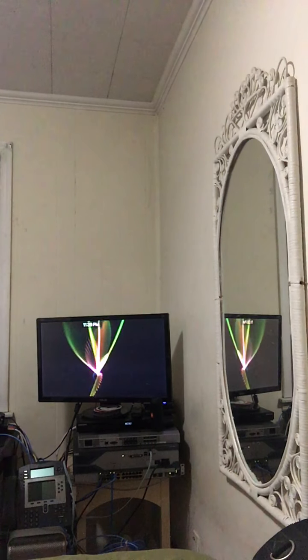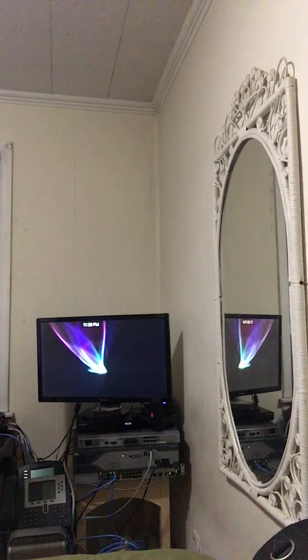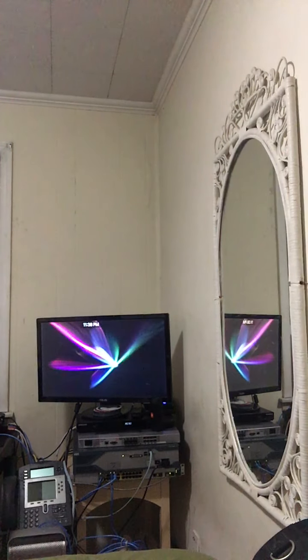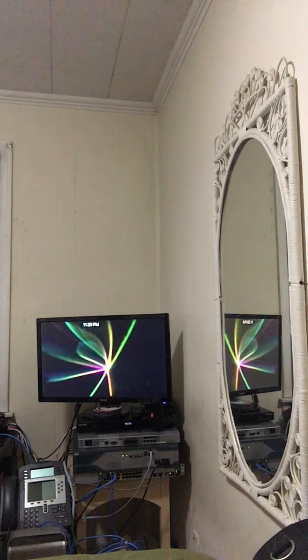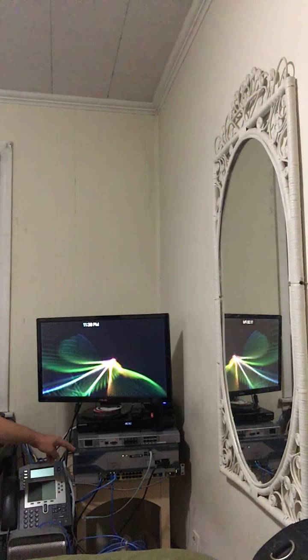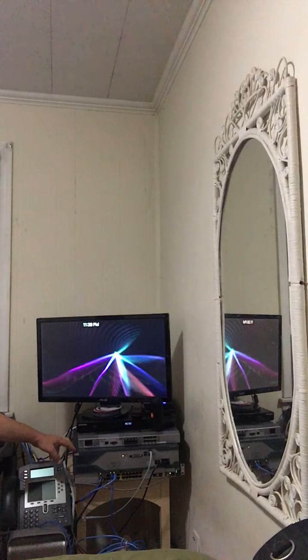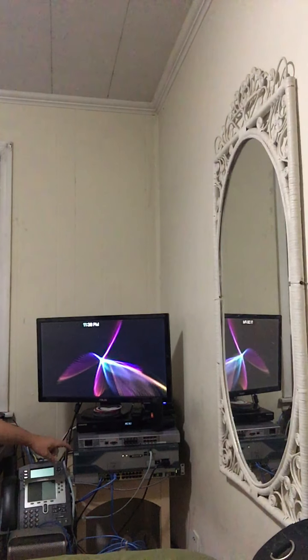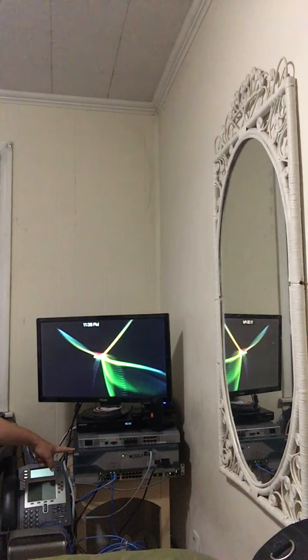Alright all, this is John, and I am taking you through my lab that I built here at my house. It's pretty straightforward. I have a traditional Cisco access architecture. I have a 2801 router, an ISR IAD that has a Cisco PBX on it.